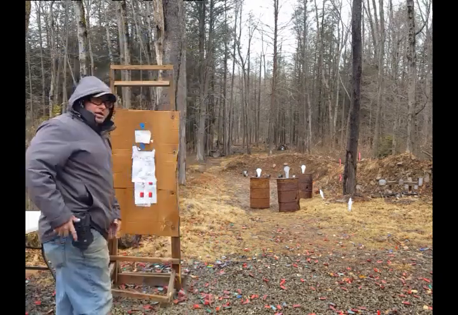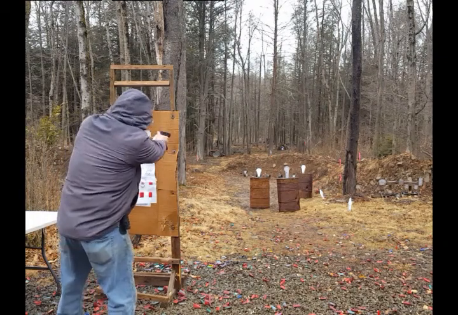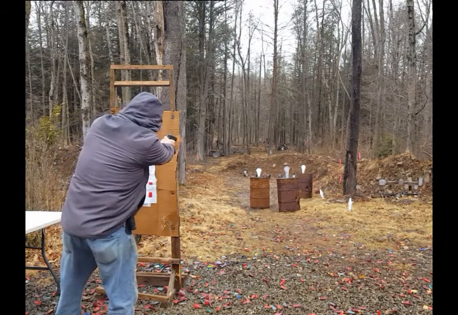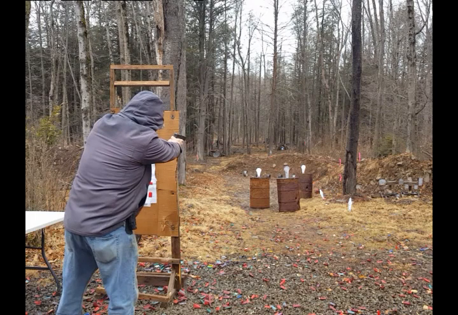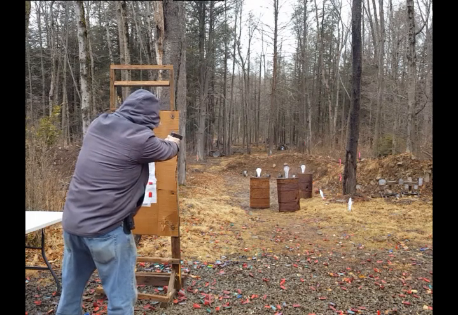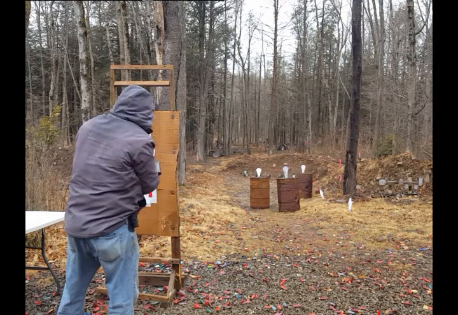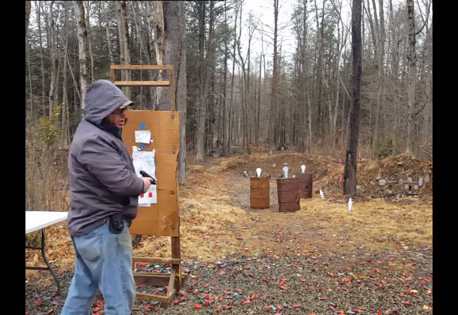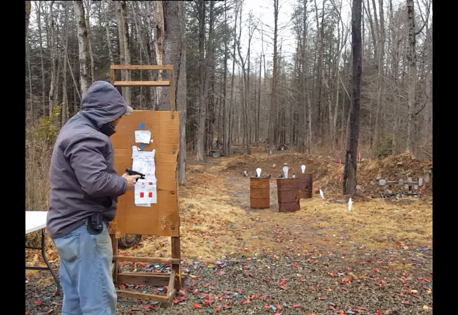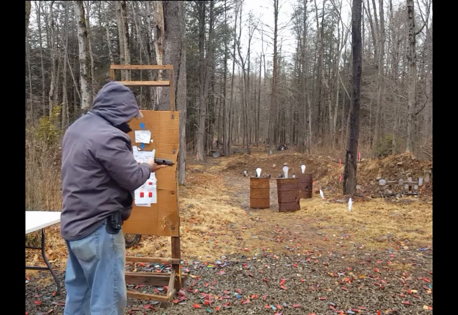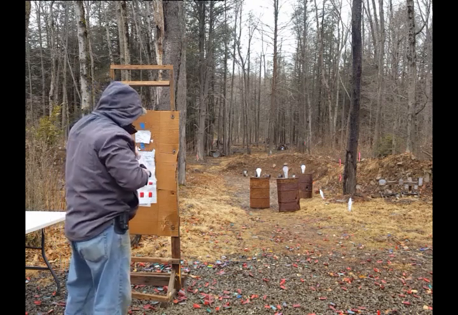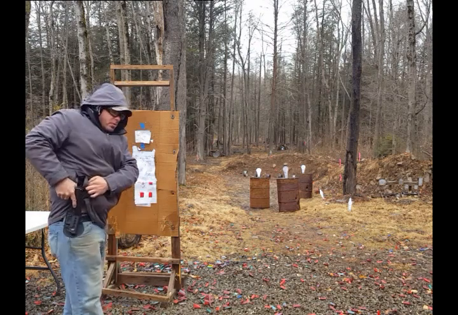So let's start. Okay, so I come out of my holster. I'm going to engage that first guy on the left. Do a quick scan assess. I'm going to do a magazine change because I don't know if there's anybody coming in behind these guys, okay? And I'm going to reholster, okay?